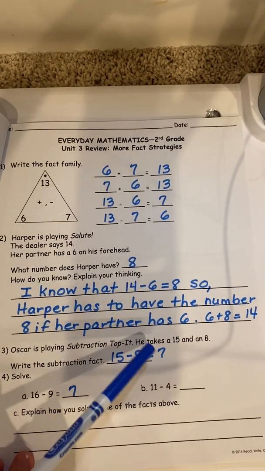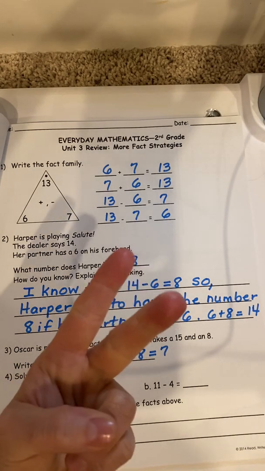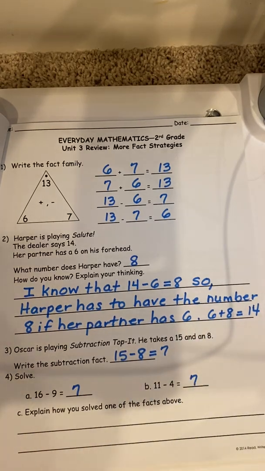Okay, and then we have 11 minus 4. So hold 11 in your head. 11, count down backwards 4. 11, 10, 9, 8, 7. Look at all those ways to make 7.